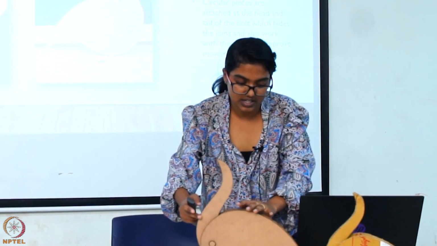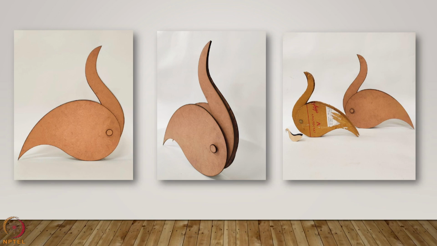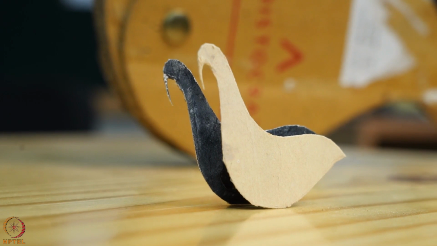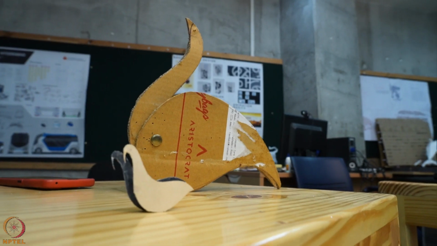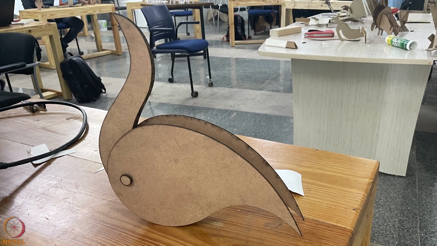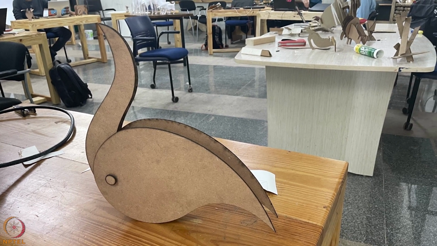So that was our assignment for abstraction of animals. And these are the final pictures I took of this final abstract form, and how it went from the small paper scratch work to the big final form of abstraction.